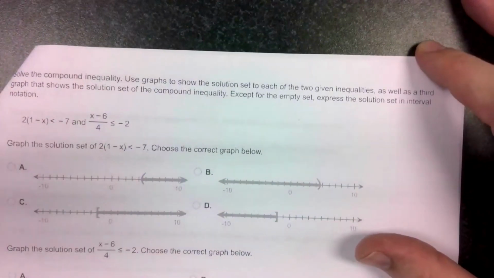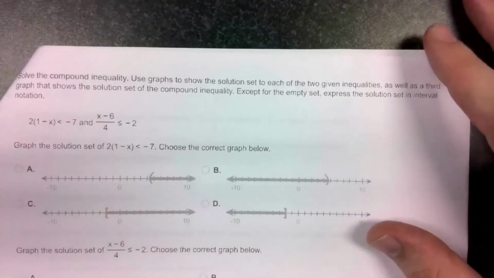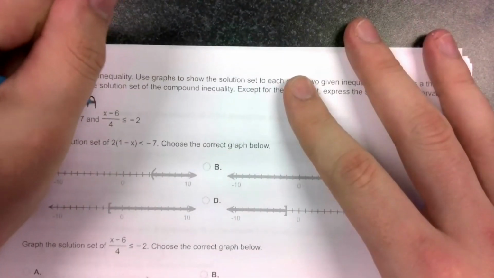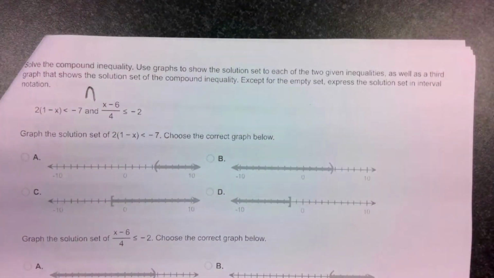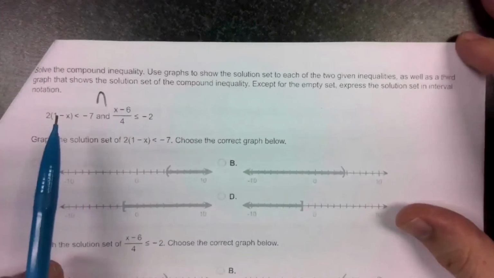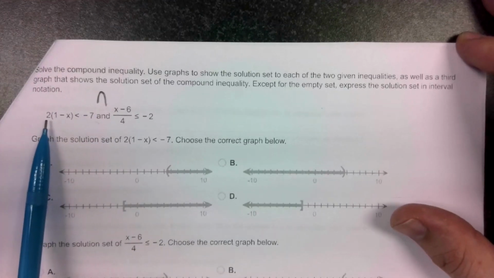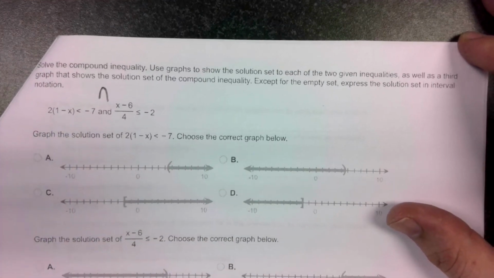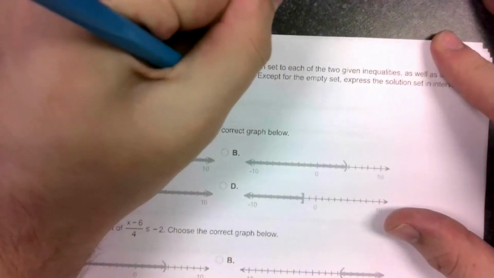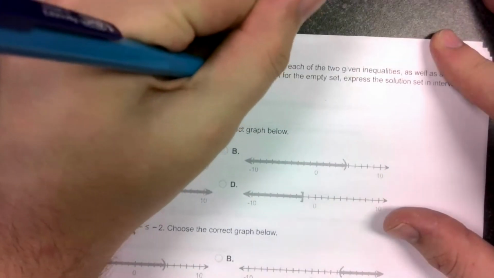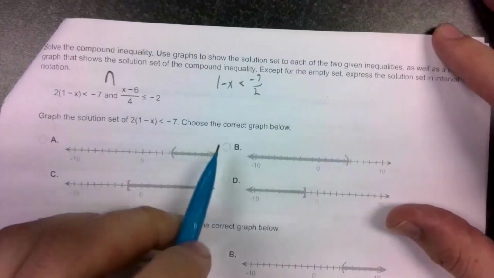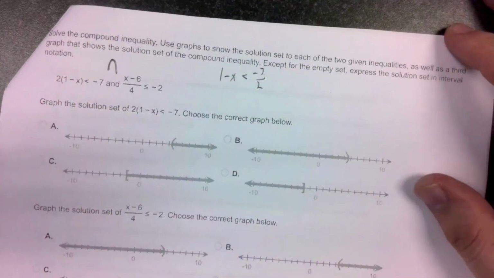On the next one, we have a compound inequality. So this one's AND, which specifically means that it's the intersection of these two. So we're going to do the same like we've been doing. We're going to solve for x for both of them. So on the first one, I think what I'm going to do is I'm going to divide both sides by 2 first. So I have 1 minus x is less than negative 7 over 2. Then I can subtract 1 on both sides.